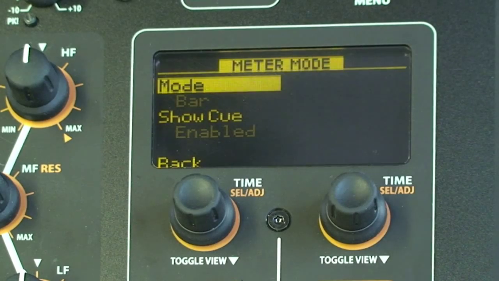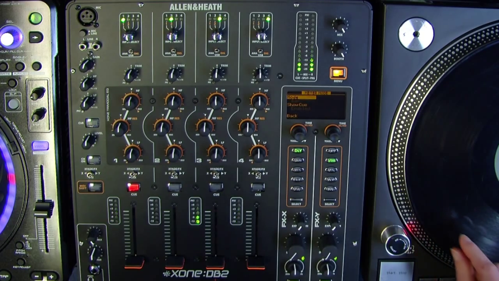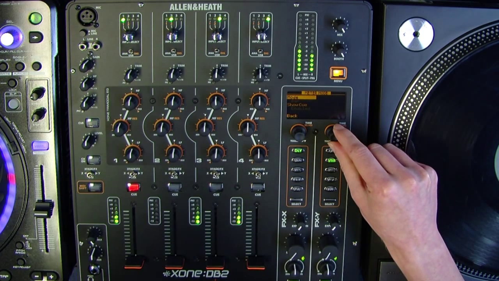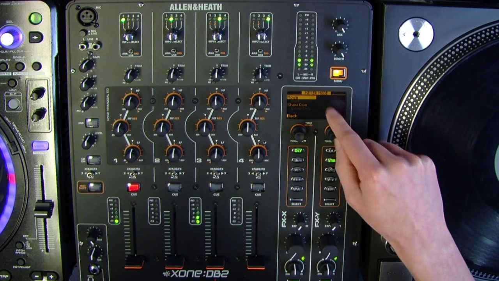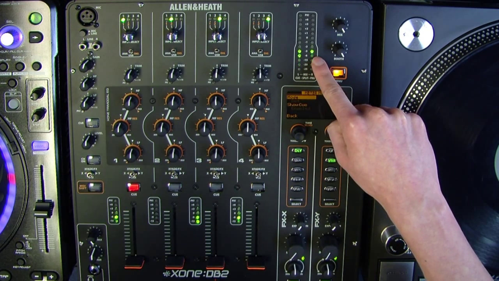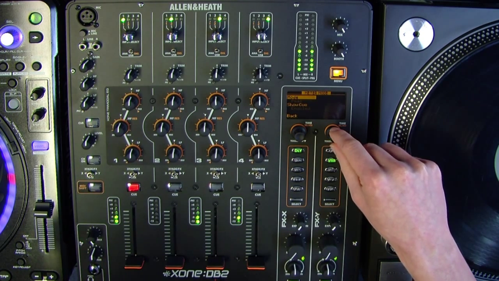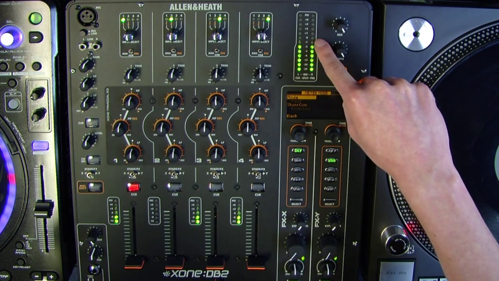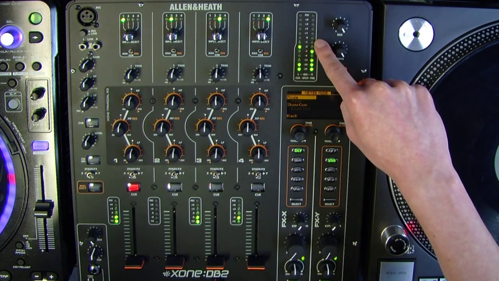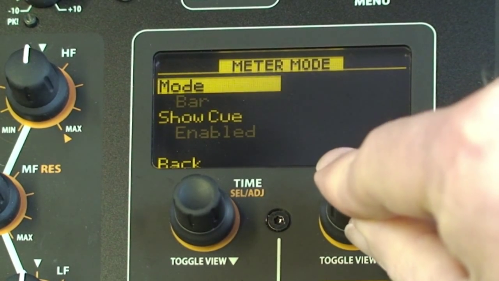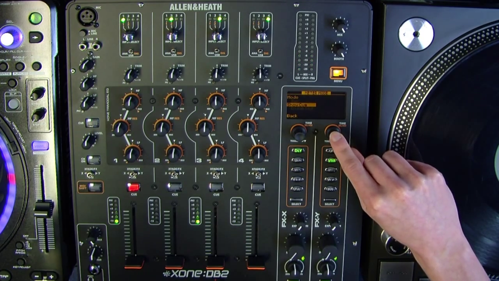Meter mode has three different options: bar, dot, peak. Bar, peak reading VU display. Dot, single dot display showing peak level. Peak, as with bar, but the highest signal level LED will remain lit for a short period. Show cue will enable or disable the cue level to the meters.